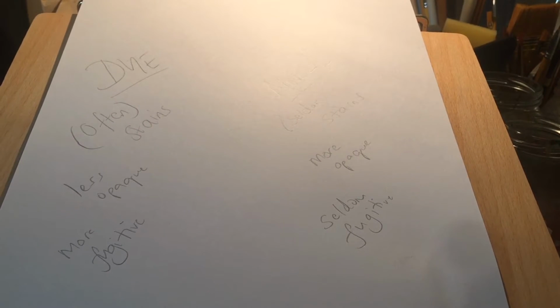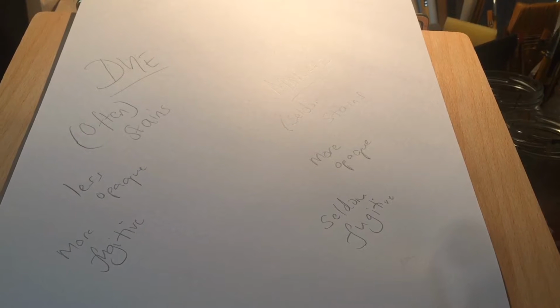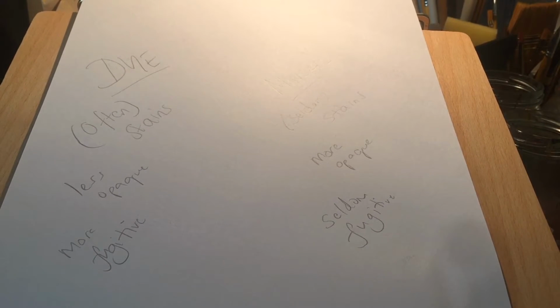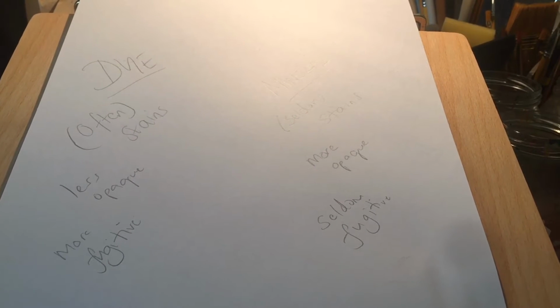They don't all stain, they stain to different degrees as well, but because they are soluble, they don't granulate really, they stain instead, and they are generally more transparent, less opaque. They have a tendency to be more fugitive, however, they can break down more easily than mineral-based ones, and that's kind of how they are.